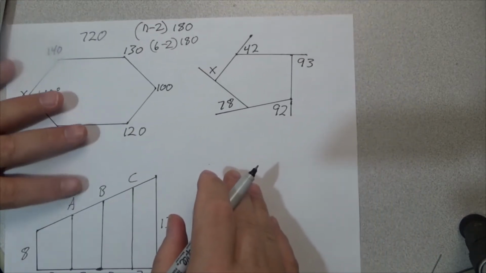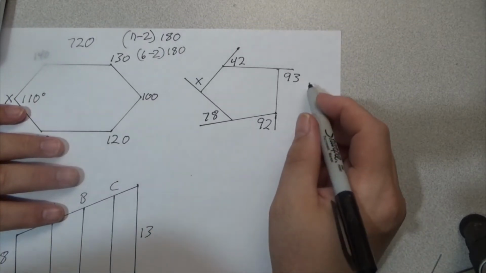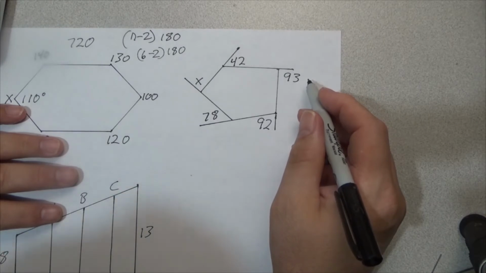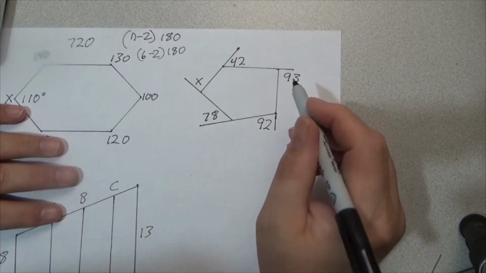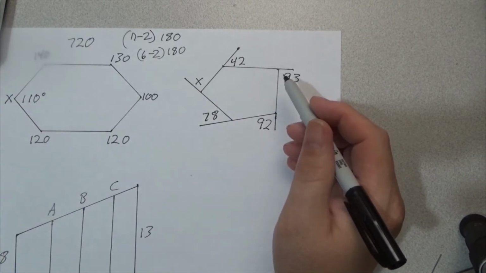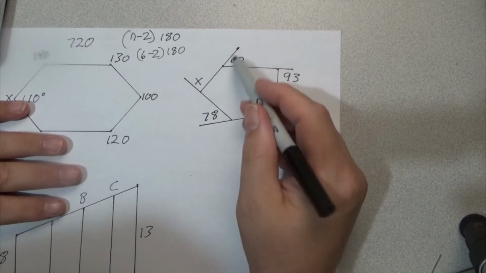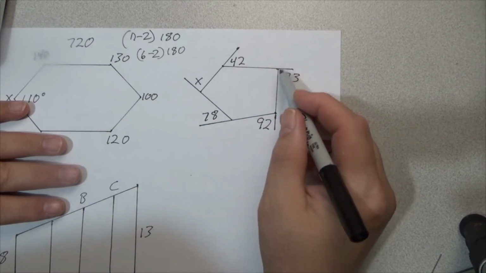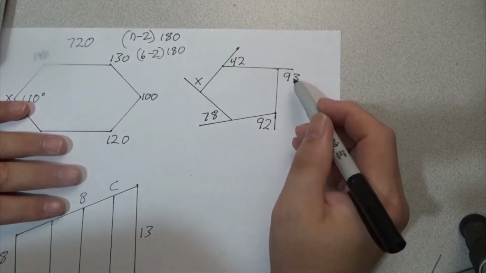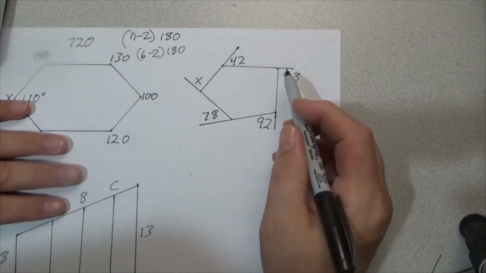Now the second part of number 20 is dealing with exterior angles. Exterior angles of any polygon measure 360. But we have to understand exactly what exterior angles mean. So if I have this side and I extend it this way, that would be an exterior angle. This is as well, because I'm extending it. Now they're all going to be on the same side of the extension.